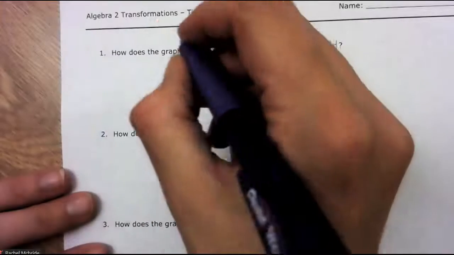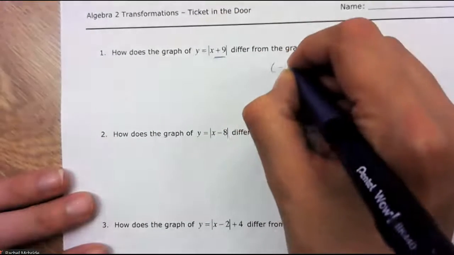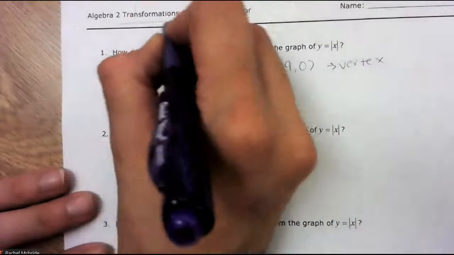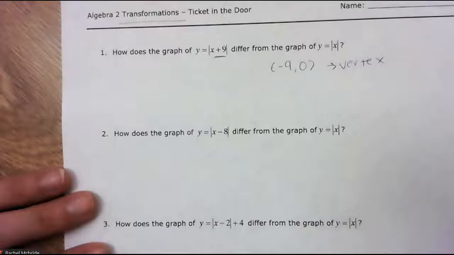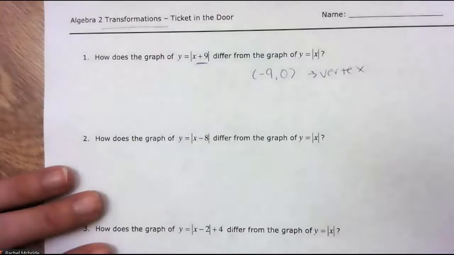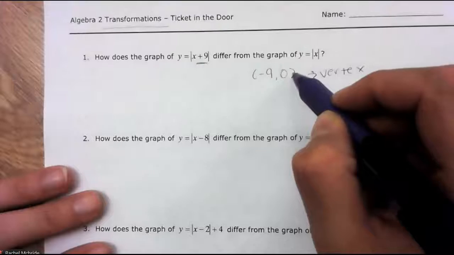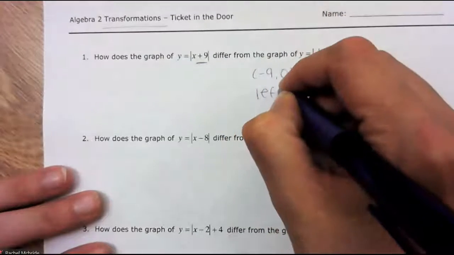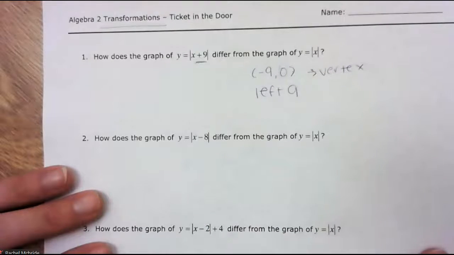Yeah, it makes it a negative. So it makes the vertex a -9, 0. So because this is asking for the transformations, what does that mean this graph did? What does a -9 on my vertex do to my graph? Does it go up, down, left, right? If it was down, it would have been this number at the end. Left. Yes, exactly. That's going to move it left 9 units.